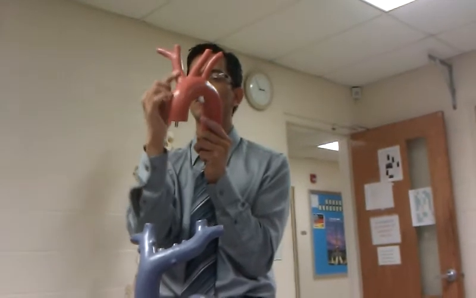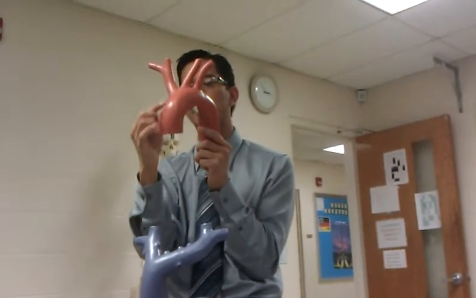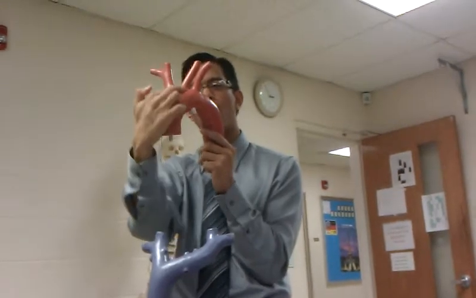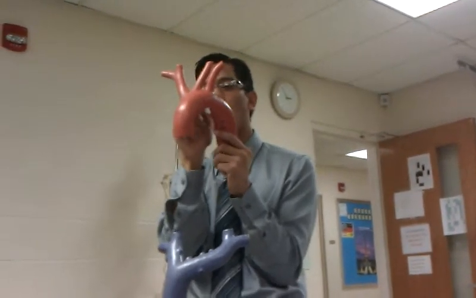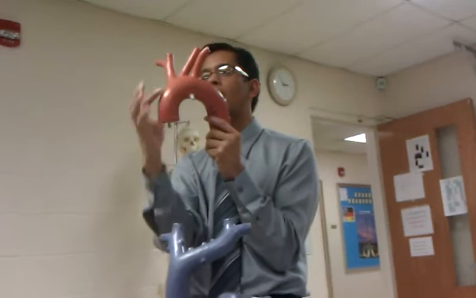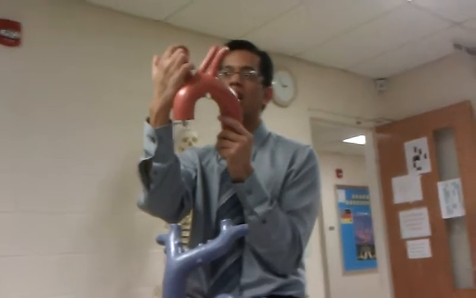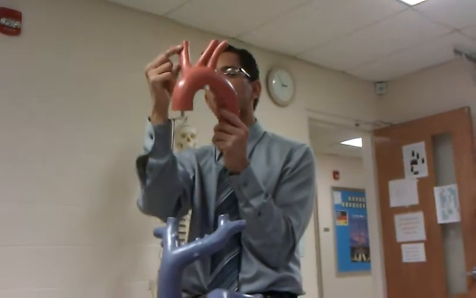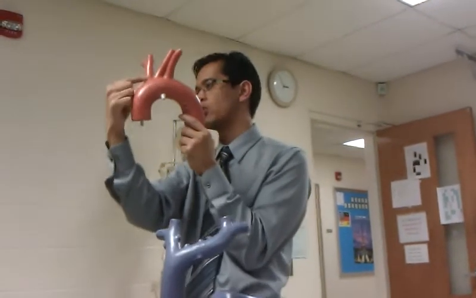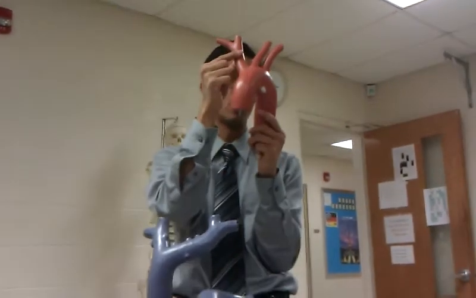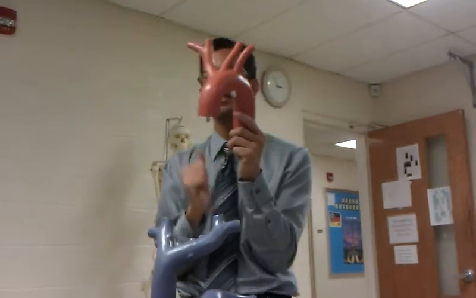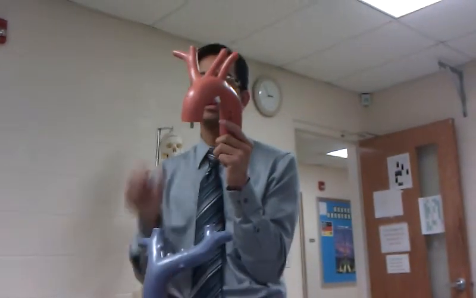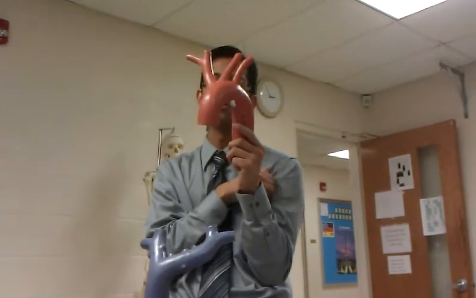So please note, what's important here anatomically is we can see that the left subclavian artery and the left common carotid artery come directly off of the arch of the aorta. However, the right common carotid and the right subclavian artery do not come directly off the arch of the aorta. They come off of this structure, which is called the brachiocephalic trunk. So most people have that set up. Some people have anomalies where they come off directly, but this is the customary setup. So please note that.